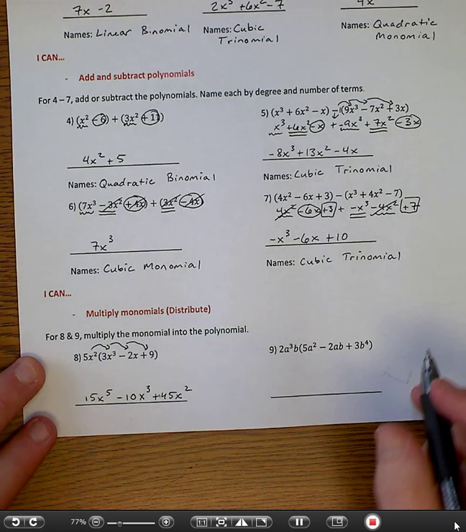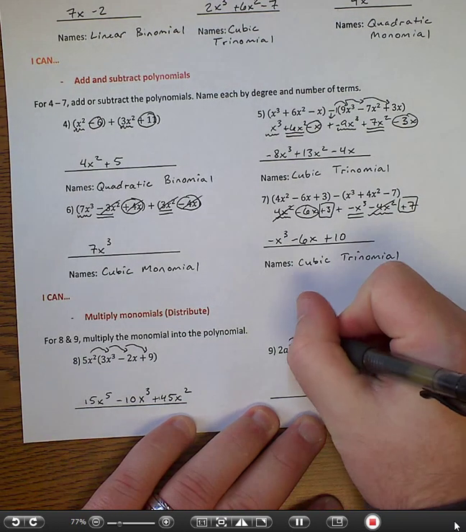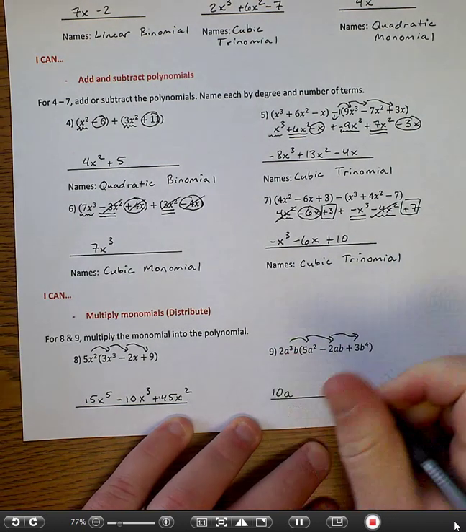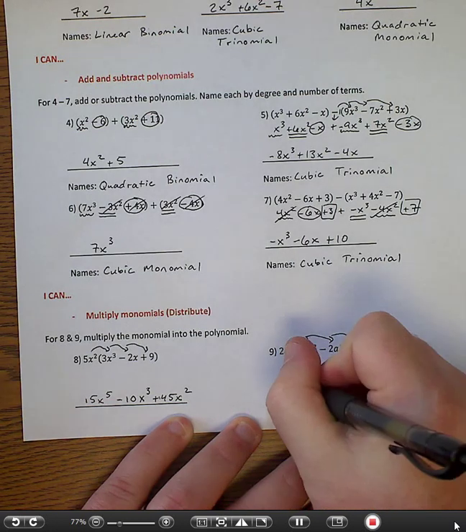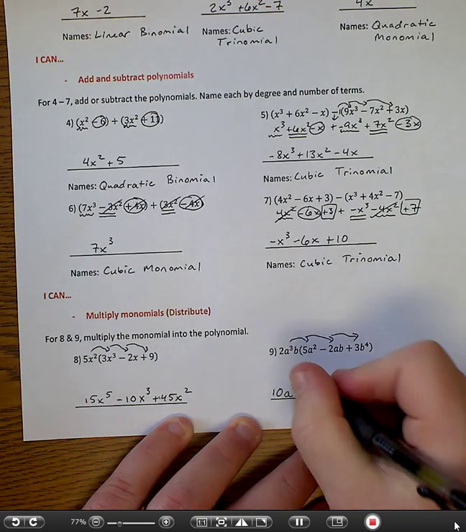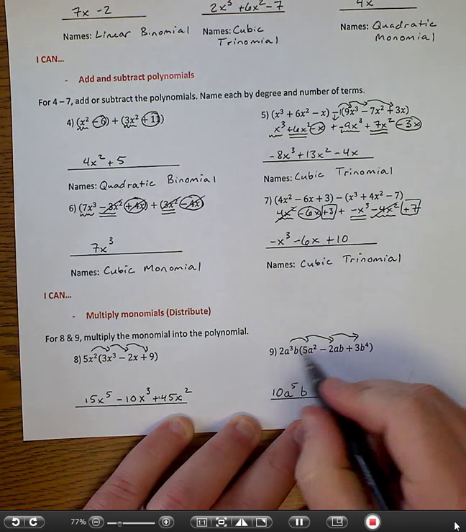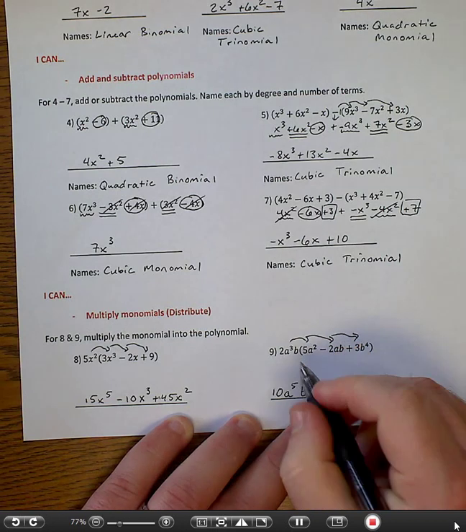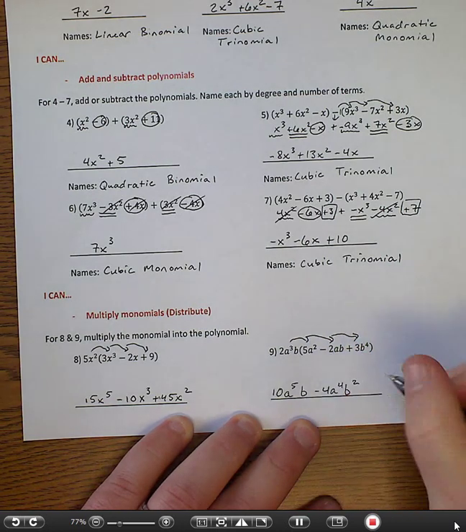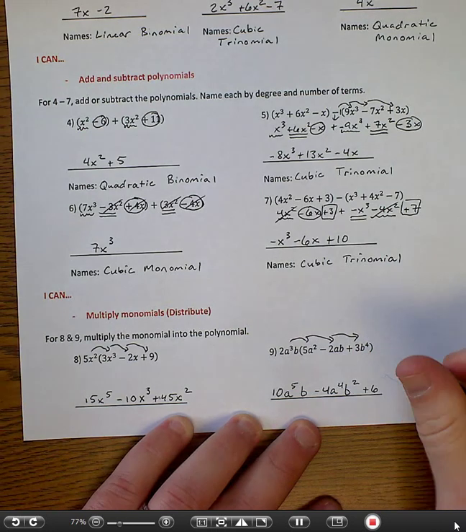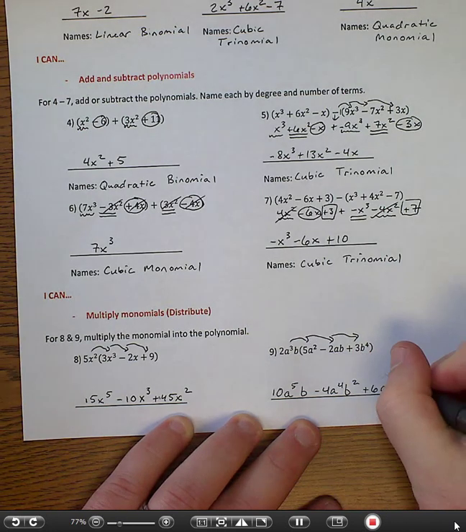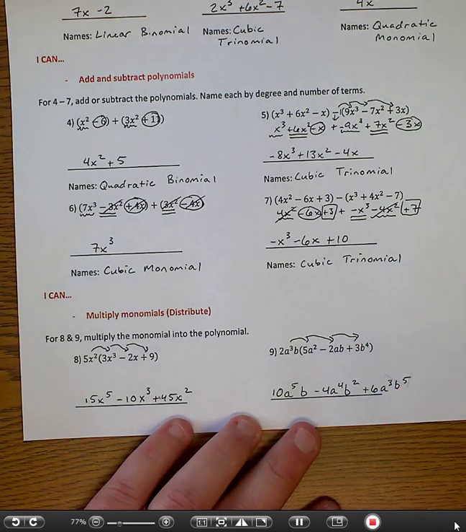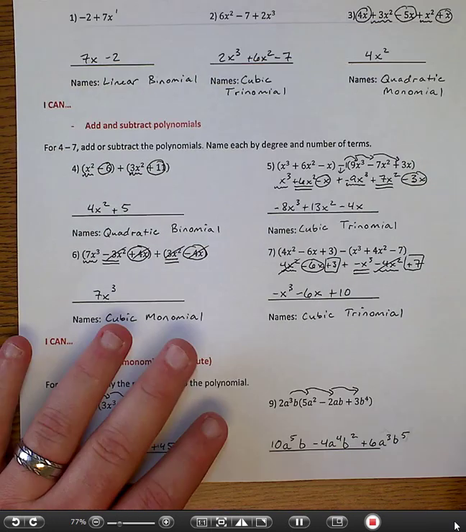Number 9, same thing, except we have 2 variables in each term. Doesn't really change what you do. 2 times 5 is 10. A to the third and a squared is a to the fifth. B times, there's no b's there, so it's just b. 2 times negative 2 is negative 4. A to the third and another a is a to the fourth. B and another b is b squared. And then 2 times 3 is 6. A to the third times, there's no a's there, so it's just a to the third. B times b to the fourth is going to be b to the fifth. And we are actually done with that. I cannot put anything together there.